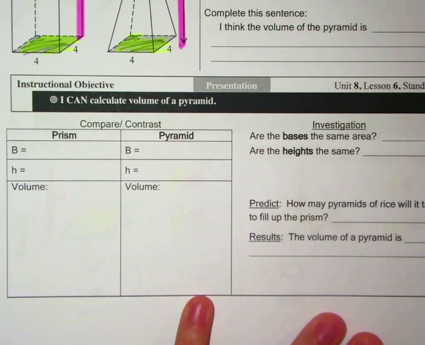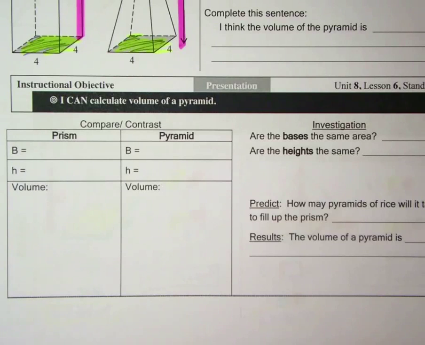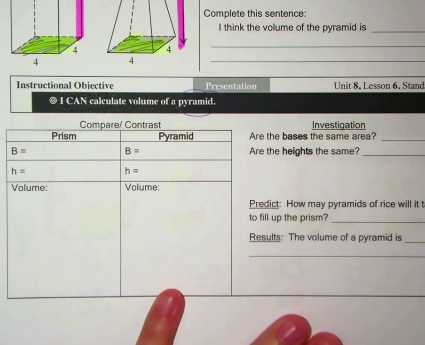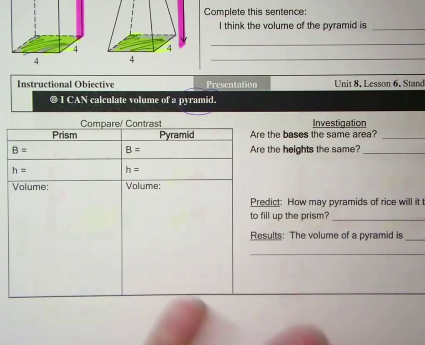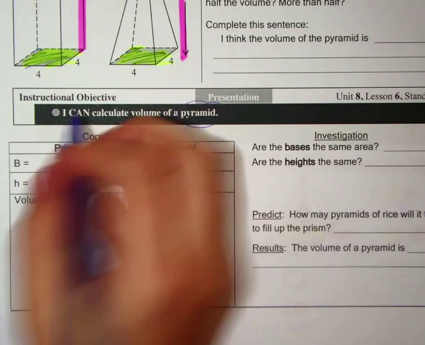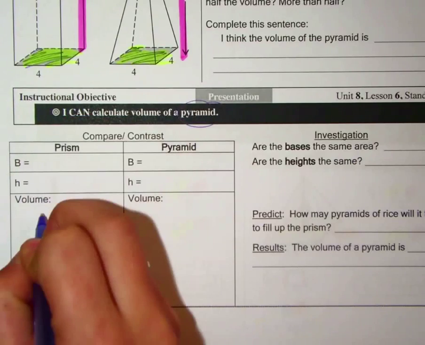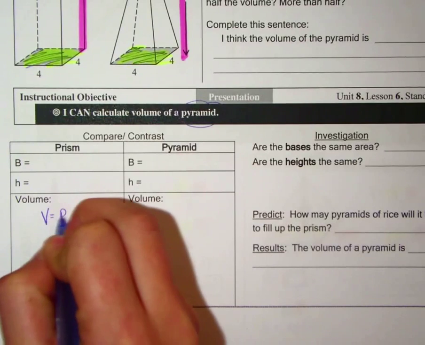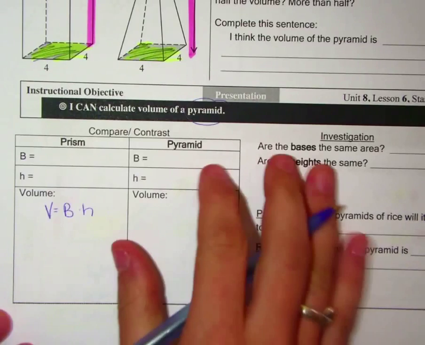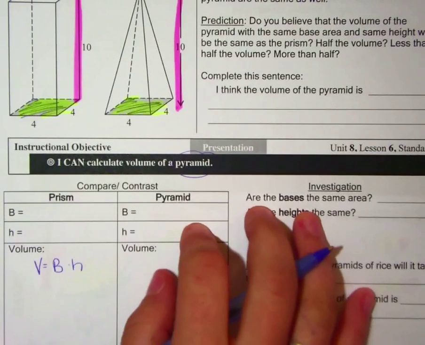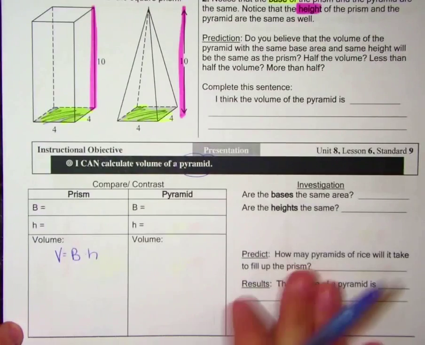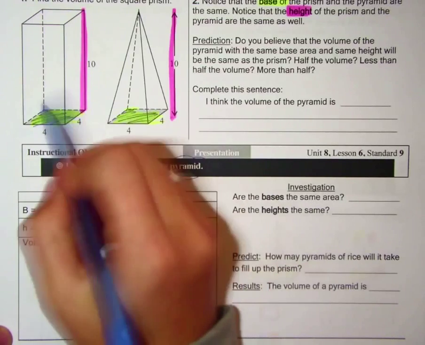Okay, so this is lesson 8.6, which is finding the volume of pyramids. So yesterday we found volumes of prisms, right? So the volume of a prism, the formula is volume equals base area times height, right? So in the example up here, which you do something different in class, on the launch, right, we have a prism.